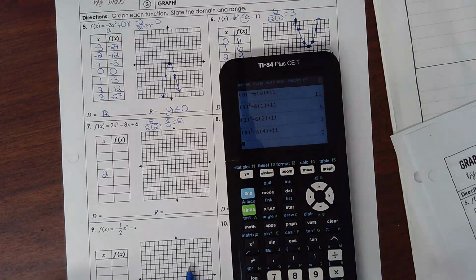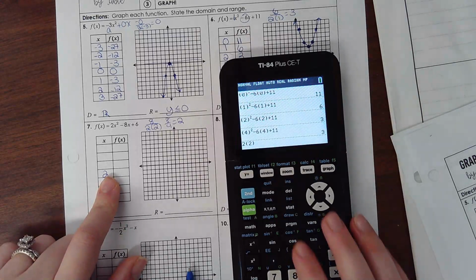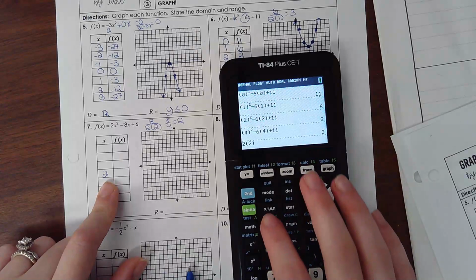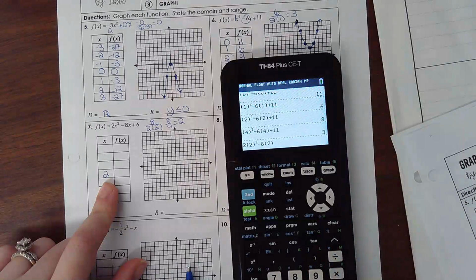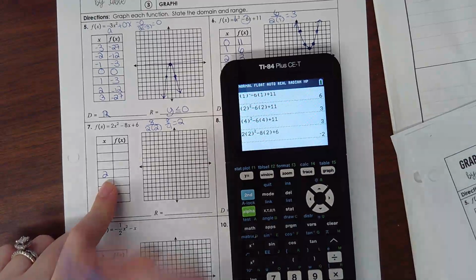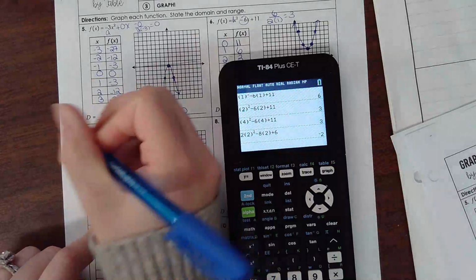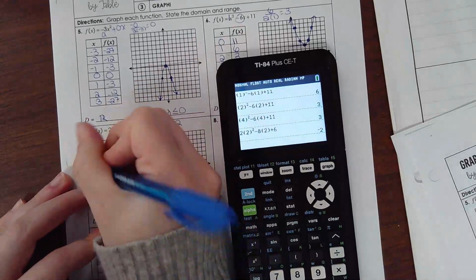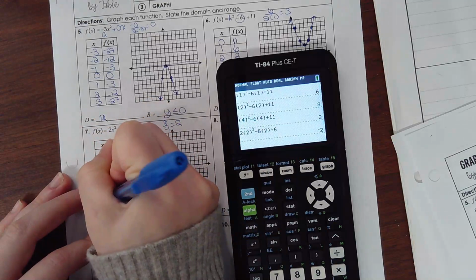So then what I'm going to do is I need to type in 2. In parentheses, I put 2 because that's my x value, squared minus 8 times 2, also in parentheses because that's my x, plus 6. So my y is negative 2. I'm going to go up and down. So 1, 0, negative 1, 3, 4, and 5.